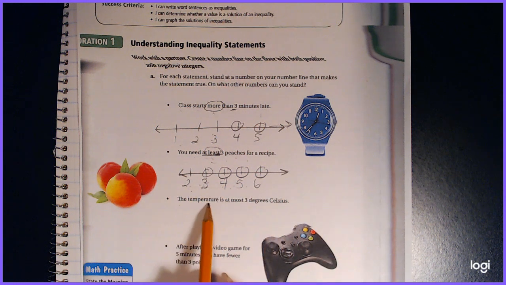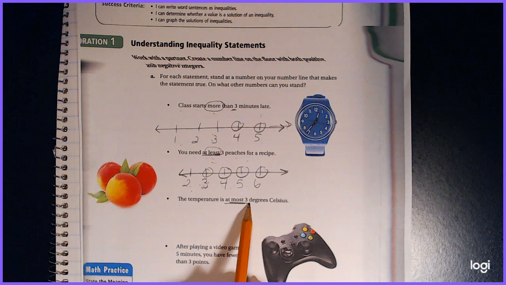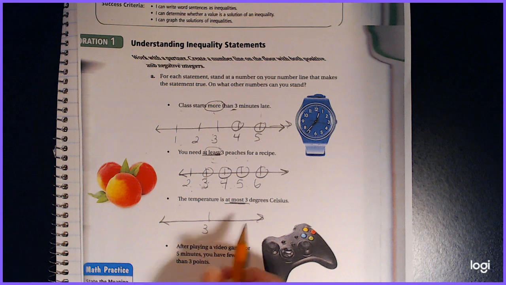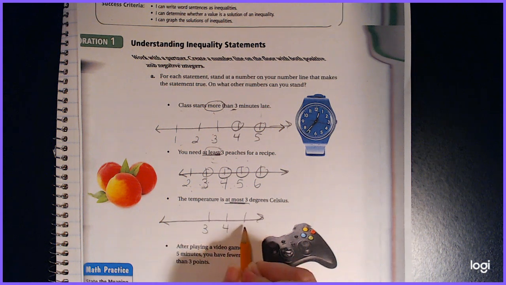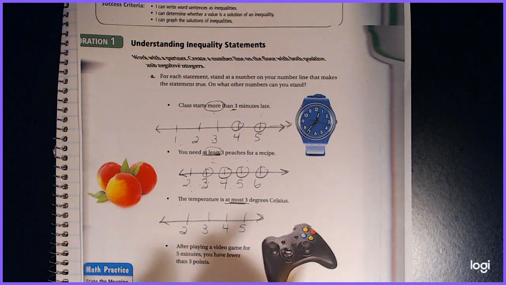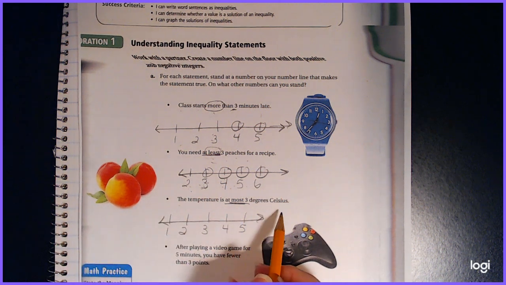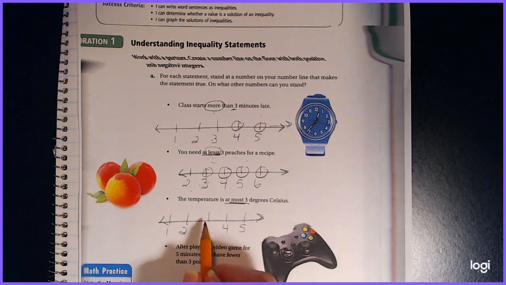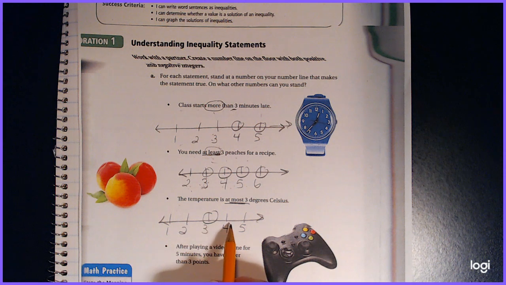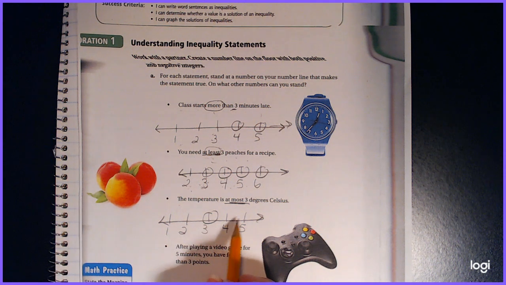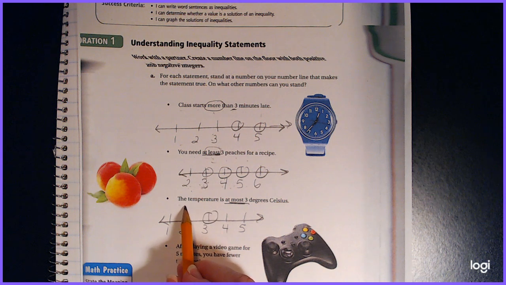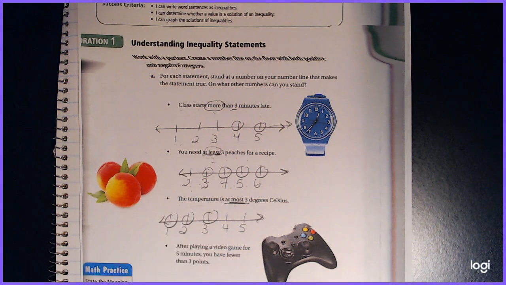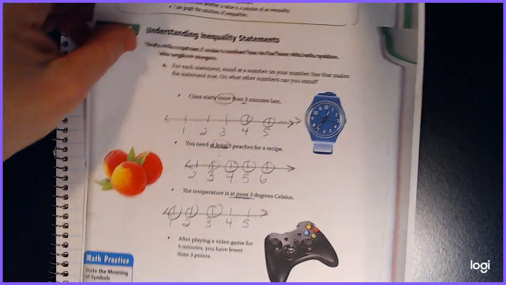This one says the temperature is at most 3 degrees Celsius. Oh, here's another one with the number 3. So here's my 3. The temperature is at most 3 degrees Celsius. Okay, so could it be 3? It's at most. So it could be 3. Could it be 4? No, because that would be over, and it says it's at most 3. That's the highest it is. So this one would be all the ones that are less than. All right, let's look down here on the next one.